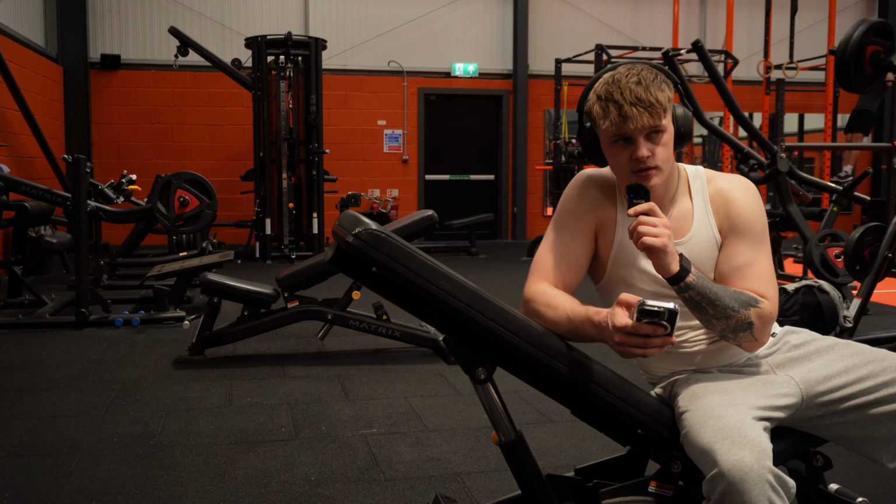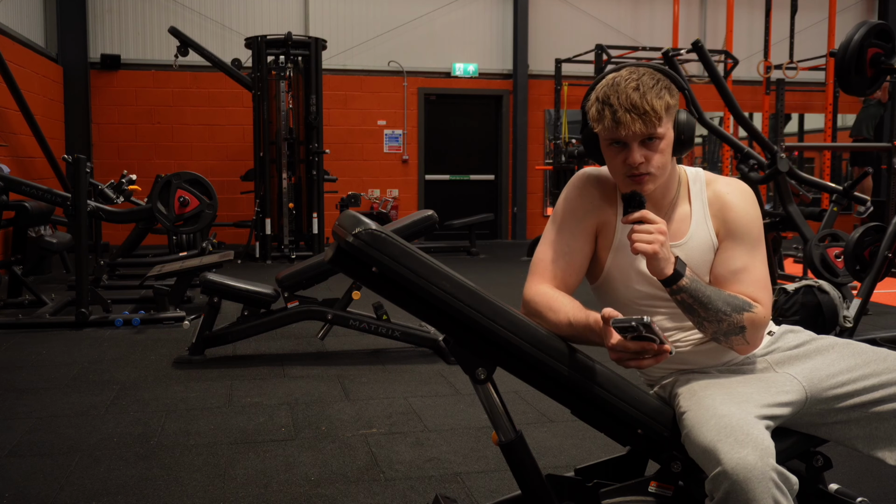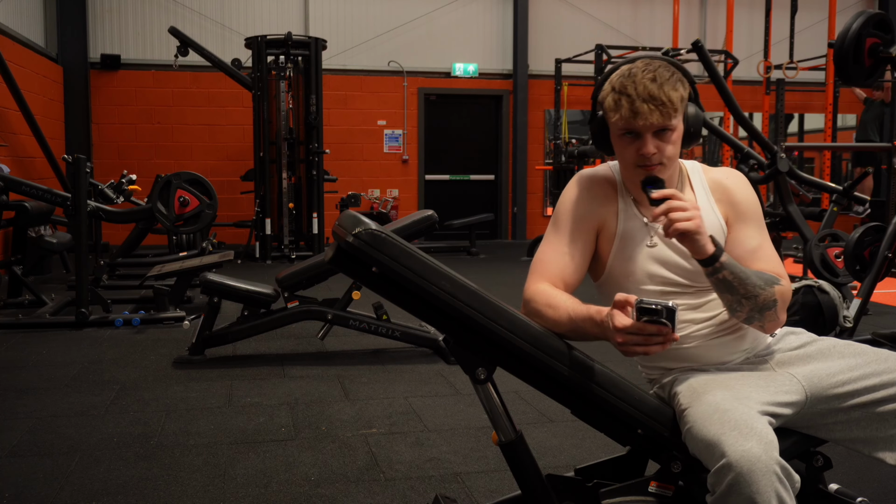Right, that's arms done, or biceps, elbow flexors, whatever you want to call it. Let's move on to upper back.